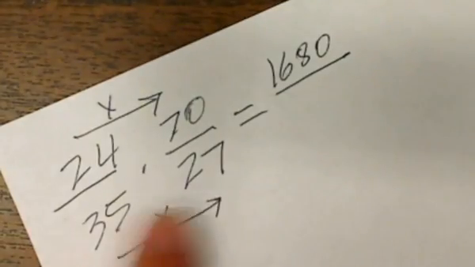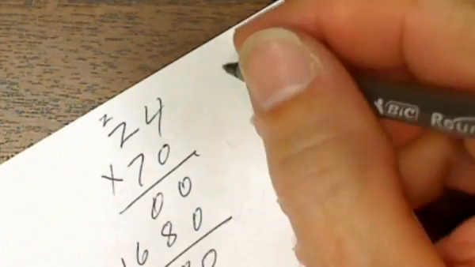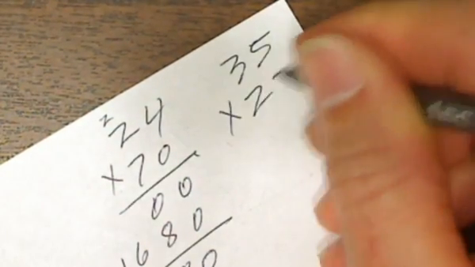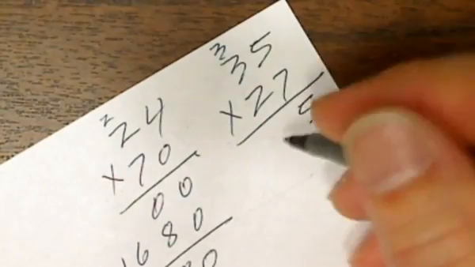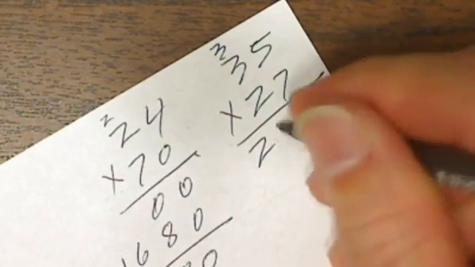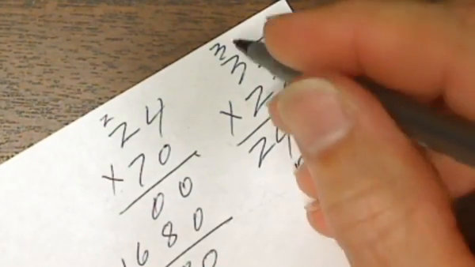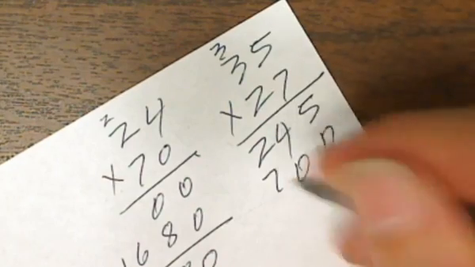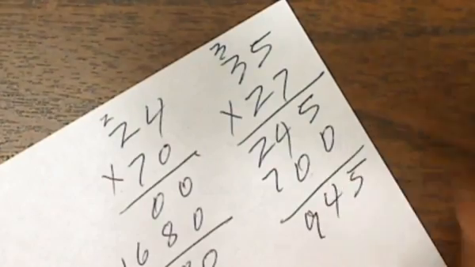1,680 for the top. Now we have to multiply 35 times 27. And again, just quickly working this out. 35 times 27 equals 7 times 5 is 35, carry the 3, 7 times 3 is 21, plus 3 is 24, 0, 2 times 5 is 10, carry the 1, 2 times 3 is 6, plus 1 is 7, add them, you've got 945. That's the denominator.